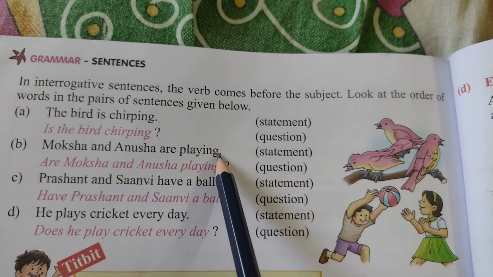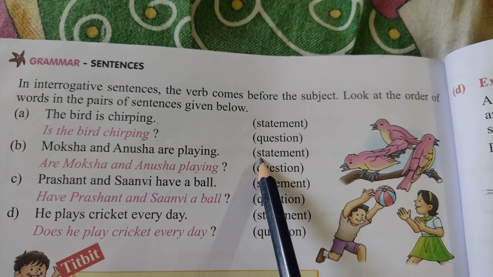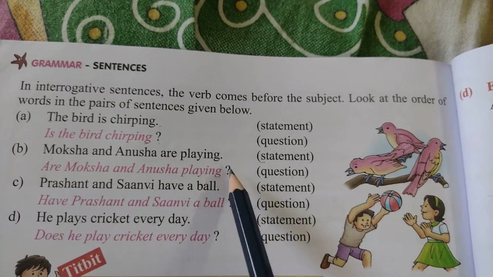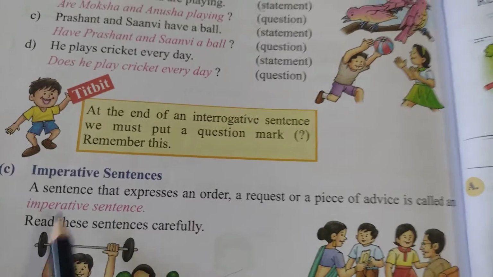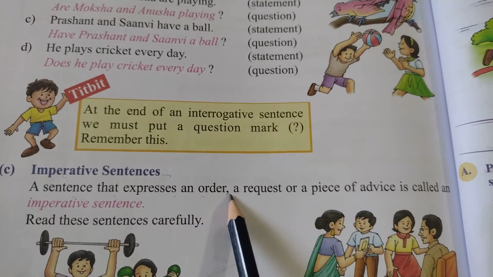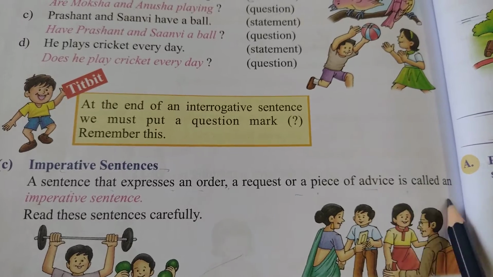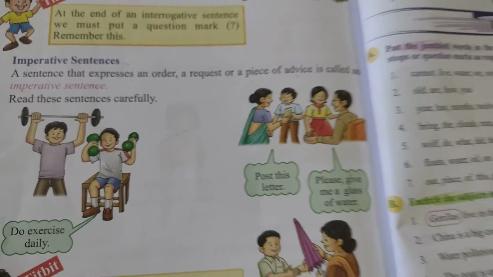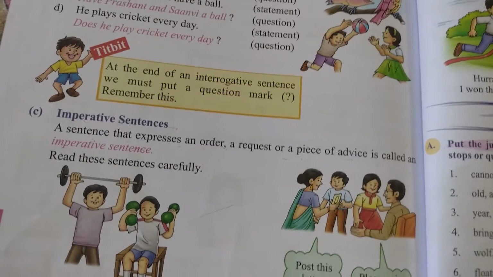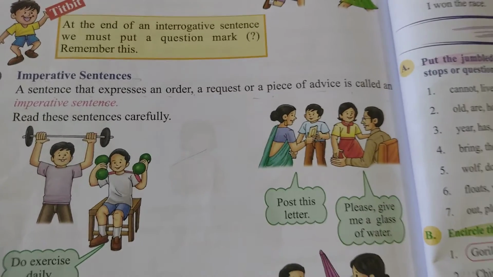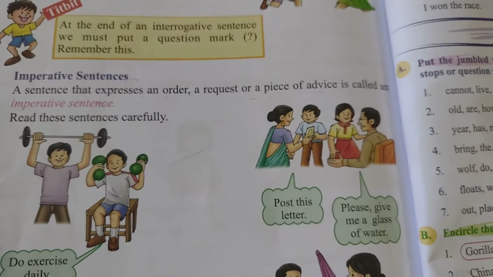So whenever you see a full stop and the capital letter starting, it becomes a statement. Whenever it started with a capital letter and ended with a question mark, it becomes a question or interrogative sentence. Okay. Now, imperative sentence. A sentence that expresses an order, a request, or piece of advice is called an imperative sentence. That you are making others pleased or you are ordering them, it becomes an imperative sentence. So the subject of all imperative sentences is you and is not usually spoken or written in the sentence. It is understood by the listener or the reader.